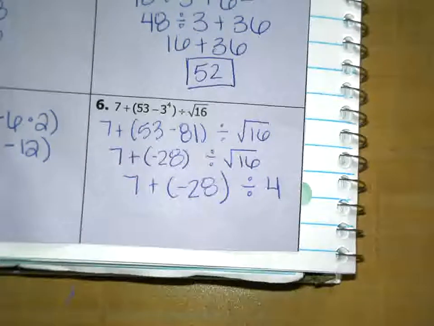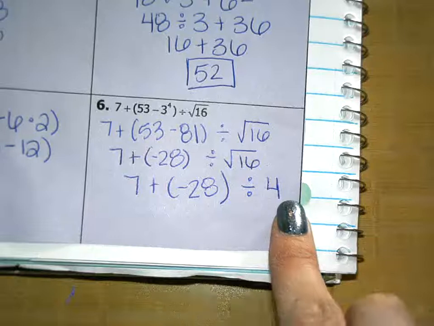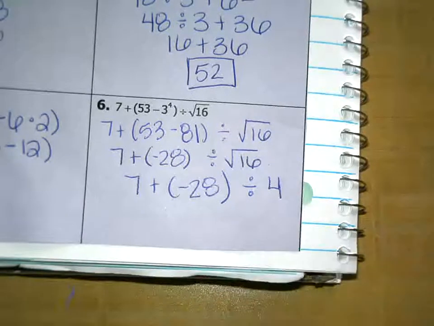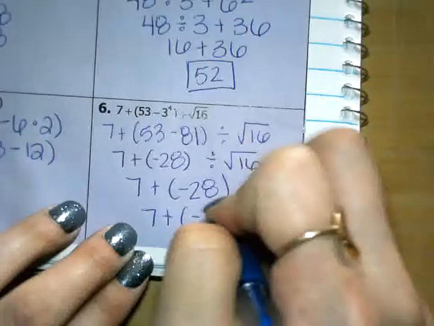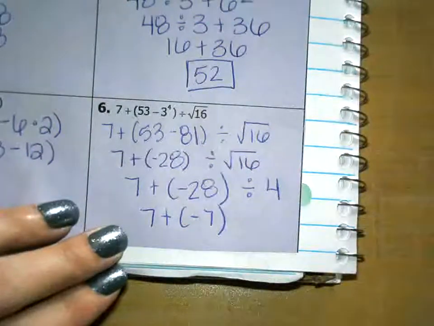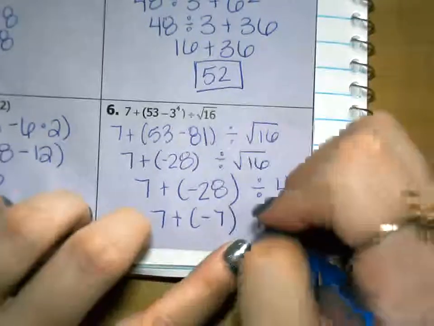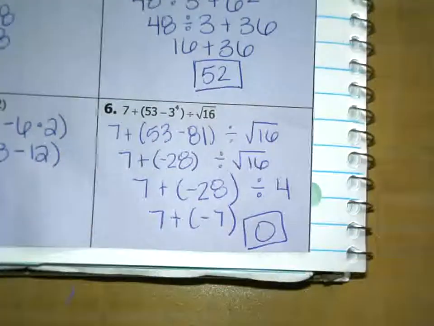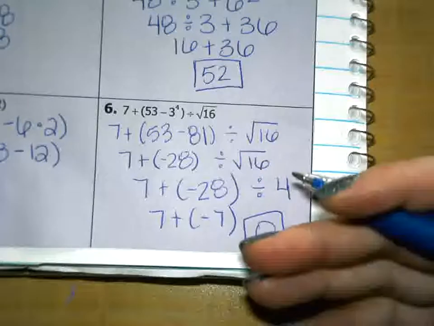Now what? We divide. And what am I dividing? Negative 28 by 4. And negative 28 divided by 4 is? Negative 7. And 7 plus negative 7 is? 0. Order of operations is all just about practice and being organized.